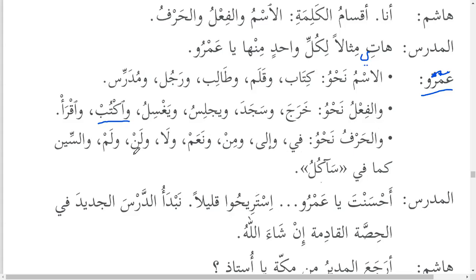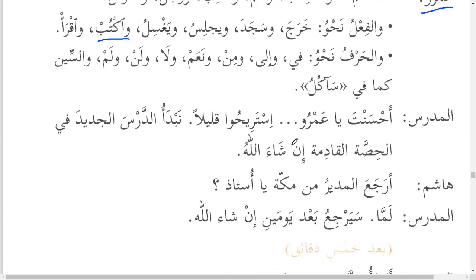Wasinu, and seen. Kamafi sa'akulu, I will eat. And seen, as we know, is a harf istiqbal, which is used to talk about something we are planning to do in the future, or we will do in the future.